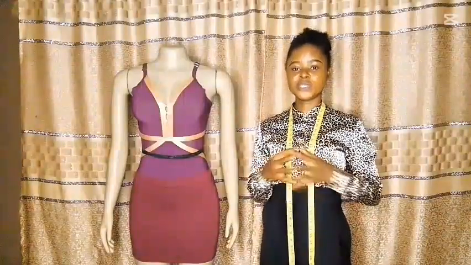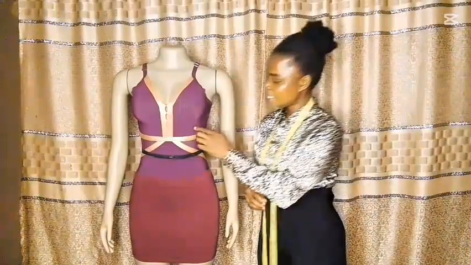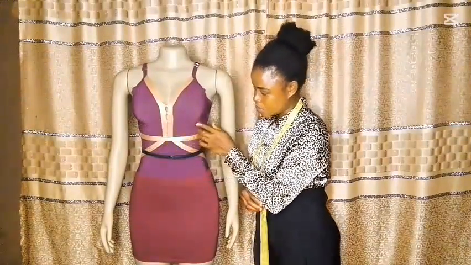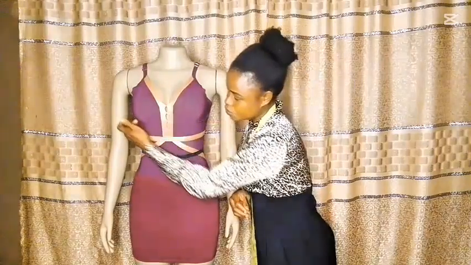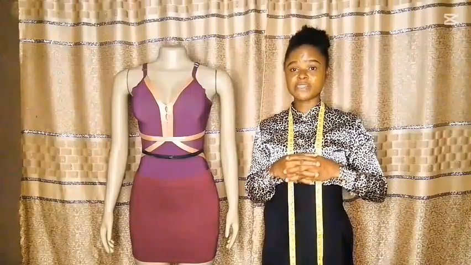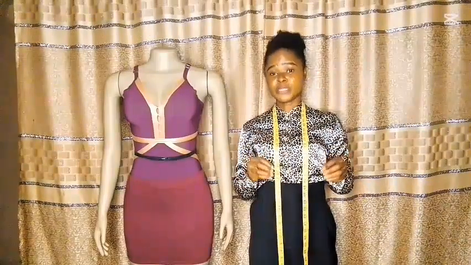Let's proceed into the under bust measurement, which is the measurement just below the bust. This is the under bust area, and when taking the under bust measurement, we usually measure around this area you see, midpoint and even to the back area. The under bust measurement is crucial for designing upper body fitted garments like corsets by giving the proper support and shape.